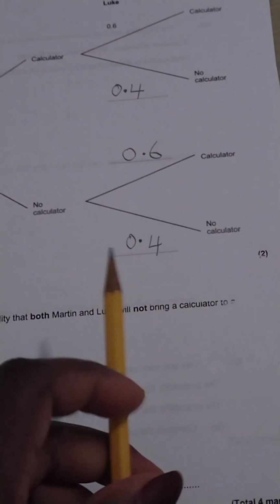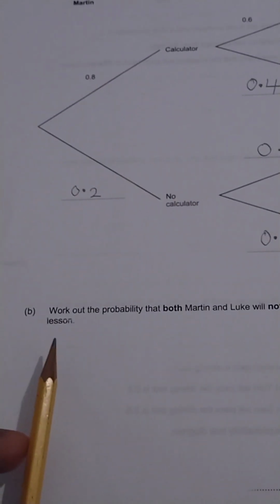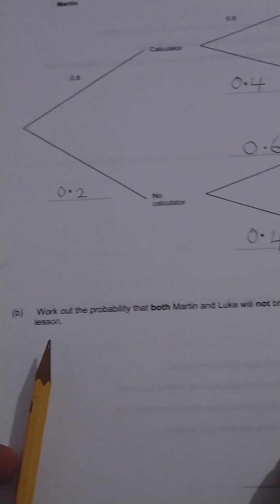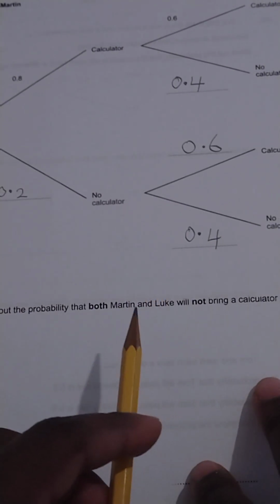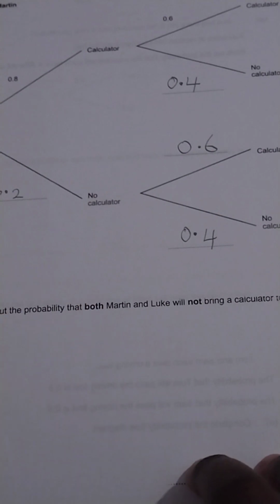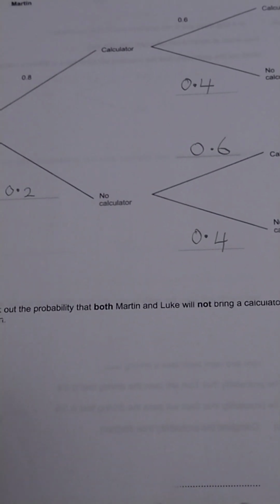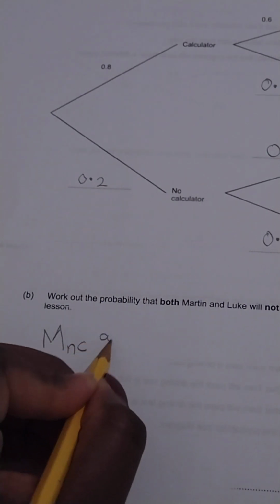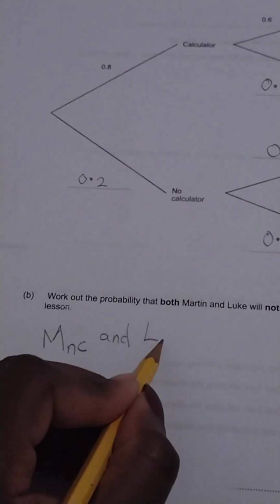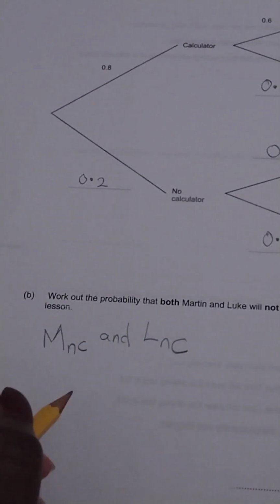Okay. Now the next question says to work out the probability that Martin and Luke will not bring a calculator to a lesson. So that means the probability that Martin will not bring a calculator and Luke will not bring a calculator.